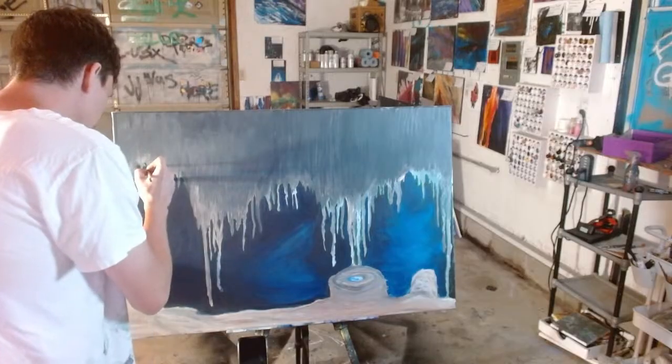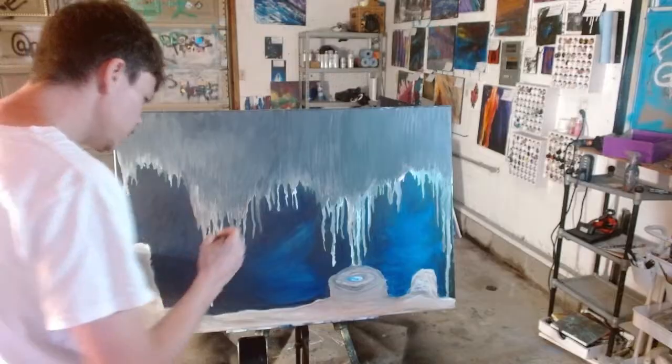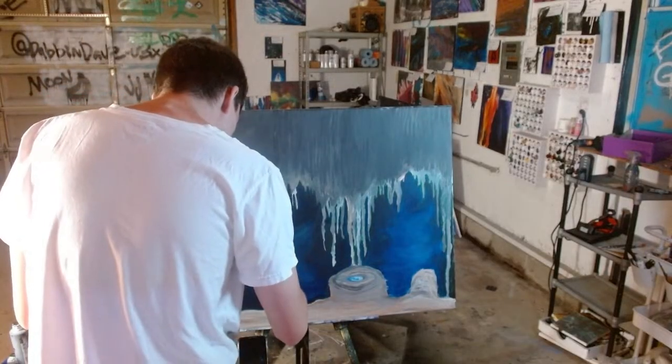We're using this blue, right? This off-color blue to create that depth.